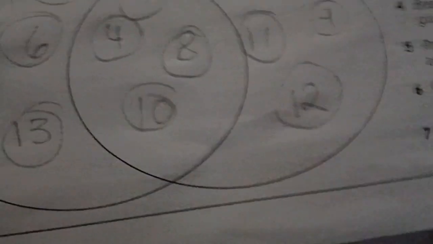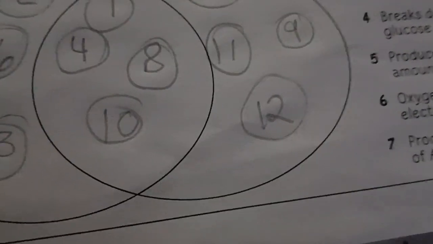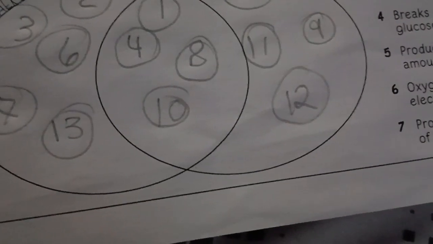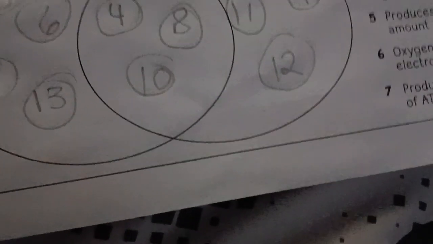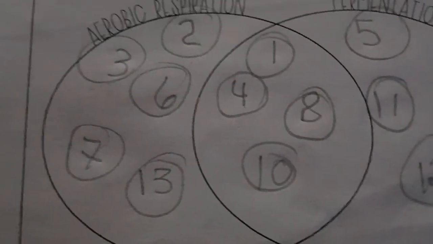For number 5, on the fermentation side, it produces a small amount of ATP, yes, it does. Pyruvate, a derivative of, yes, that is true. And number 12, products are lactic acid, lactate, or ethanol and carbon dioxide. Yes, that is true for fermentation.